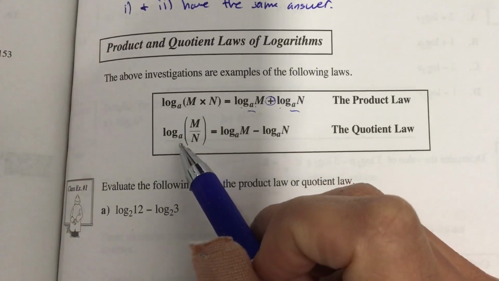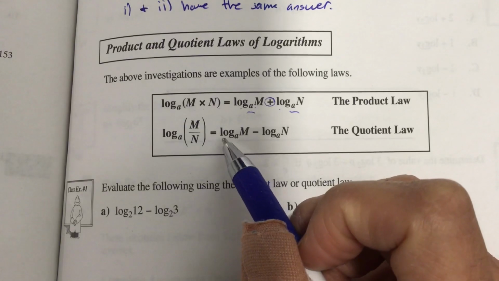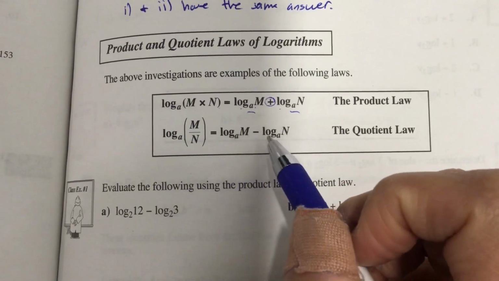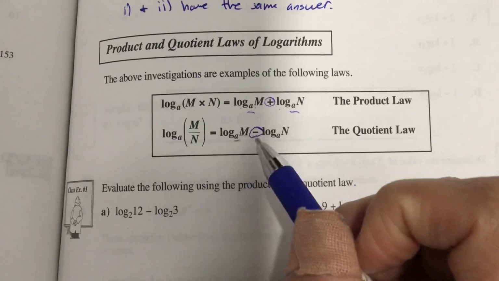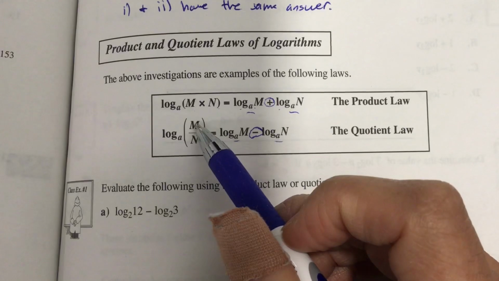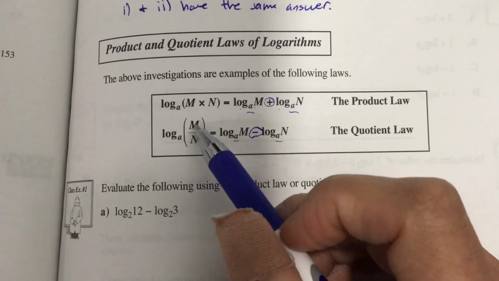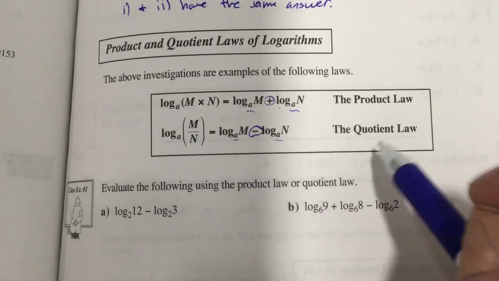Now, the quotient law: if I have two logs, log a of m and log a of n that I'm subtracting, and the bases are the same, then all I need to do is divide my arguments. So m divided by n, using log a. This is known as the quotient law.